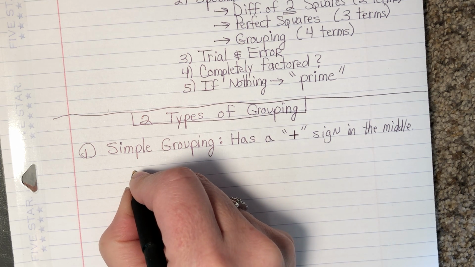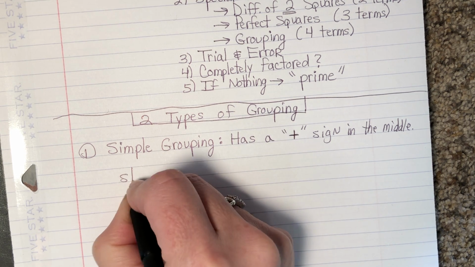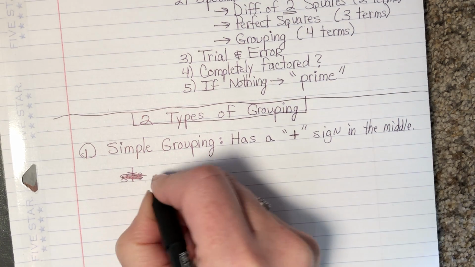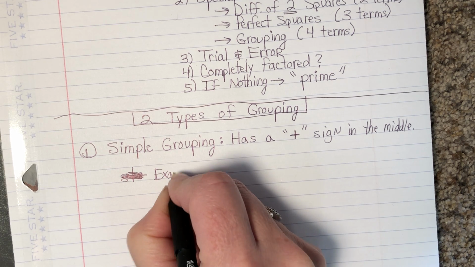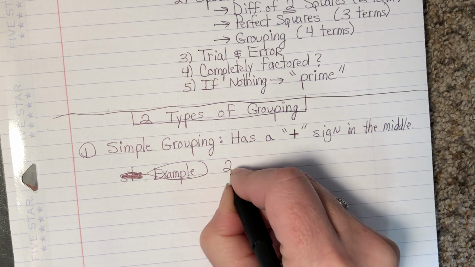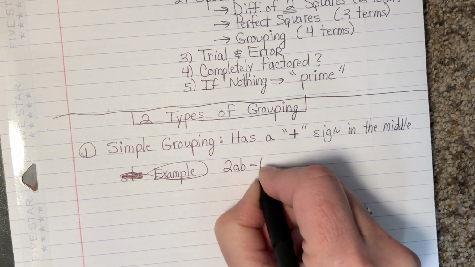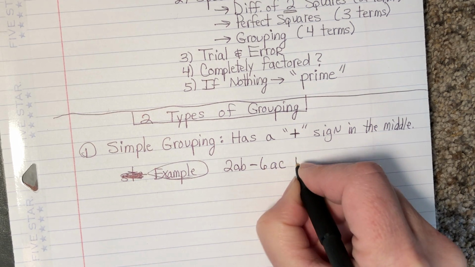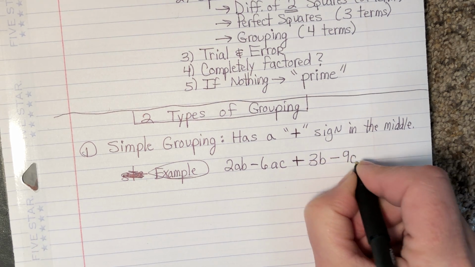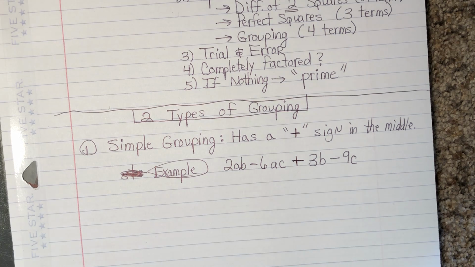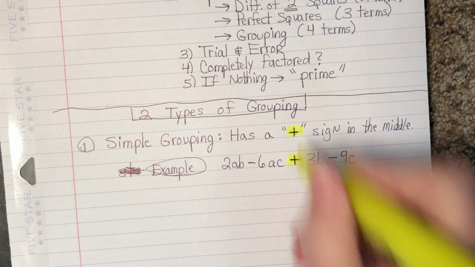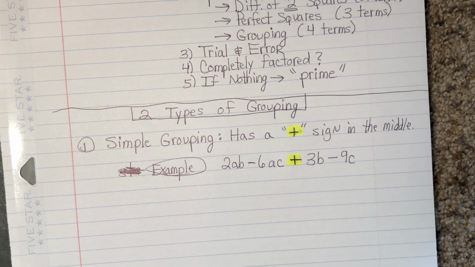So let's do this. Our example is going to be 2ab minus 6ac plus, there's the plus sign, 3b minus 9c. I'm going to highlight this plus sign. All right, got a plus in the middle.